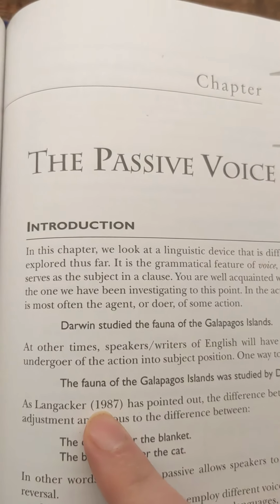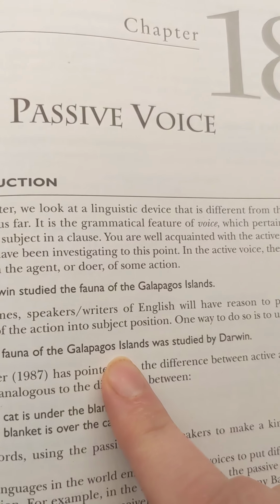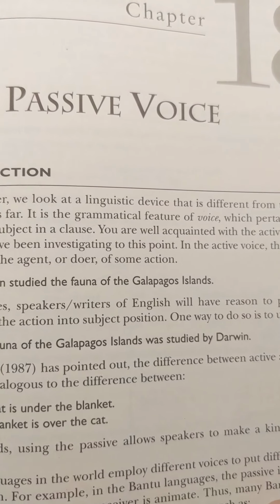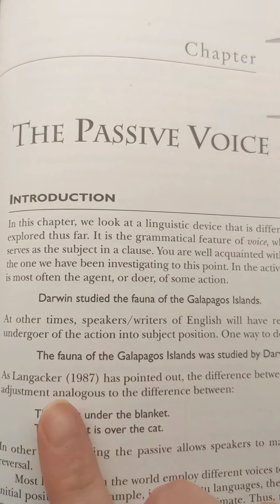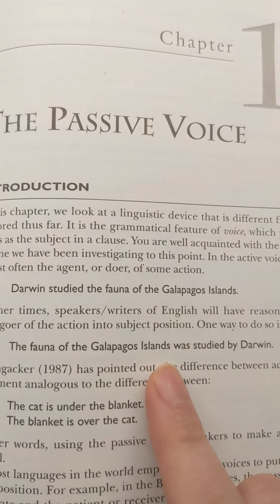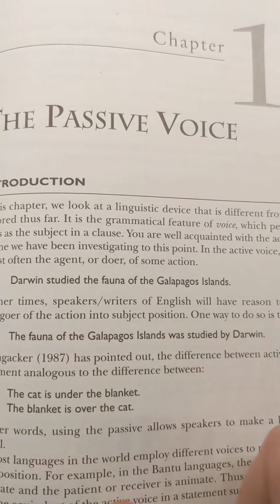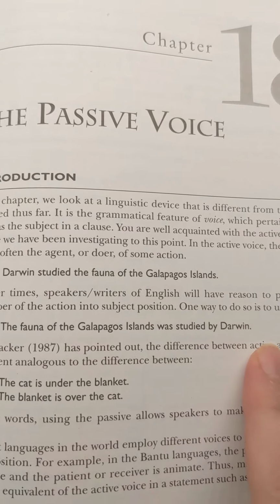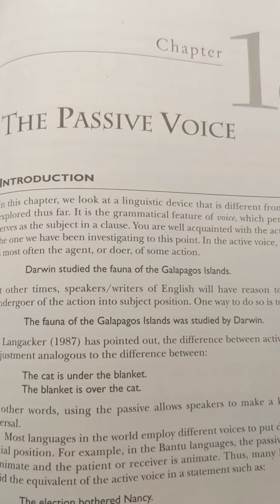And then we have the fauna of the Galapagos Islands was studied. The verb is studied. The subject is the fauna of the Galapagos Islands, but it's not the agent of the studying. The Galapagos Islands did not do the studying. Darwin did. So this is passive. That's how you identify it.